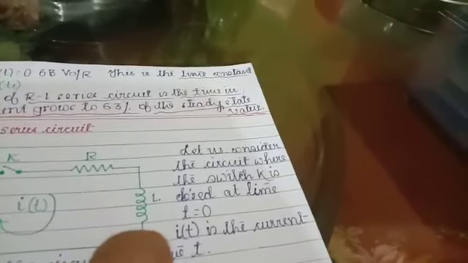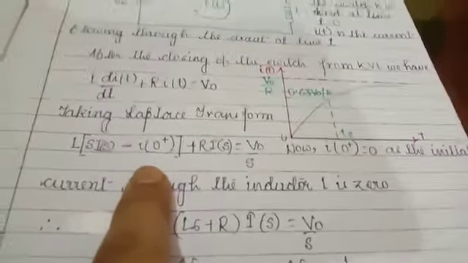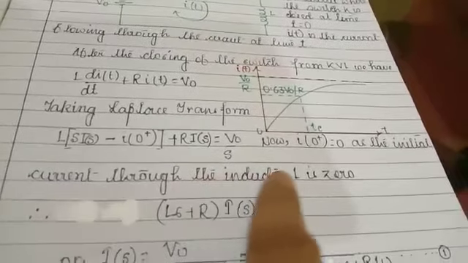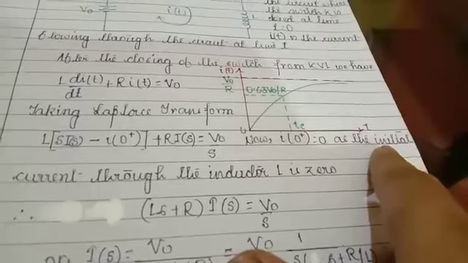That is the significance of saying that the switch K is closed at time t equals 0: before the switch is closed, the inductor had no stored energy. So the initial current is 0. The value of i(t) at t equals 0 is 0. So i(0+) is 0, and the current through the inductor is 0.